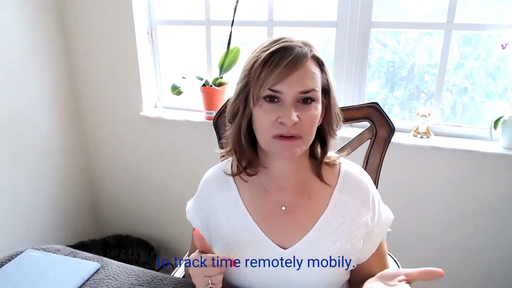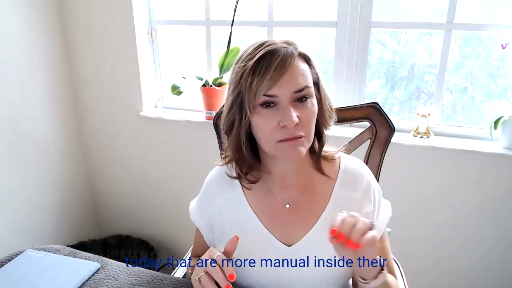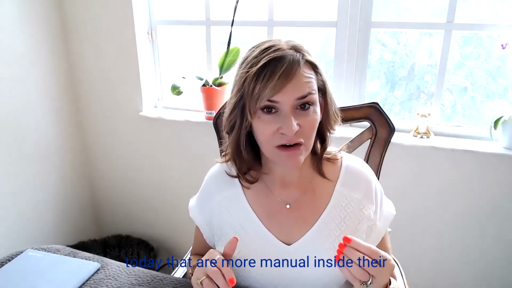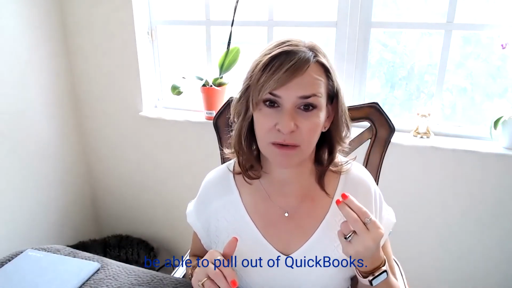You're going to add the ability to track time remotely, mobilely. You're going to be able to do some of these things that I'm going to show you today that are more manual inside their app, and you'll be able to track it, get finer details, and you'll probably be able to pull more out of QuickBooks.